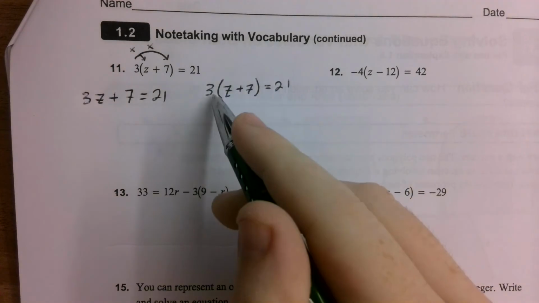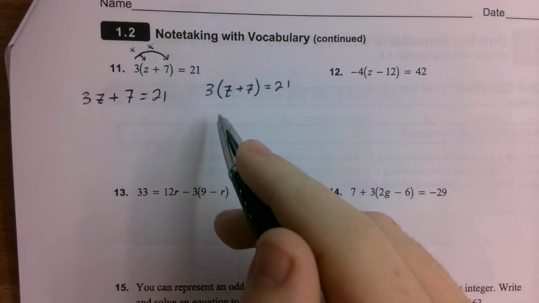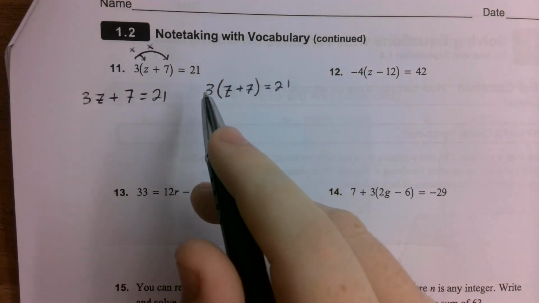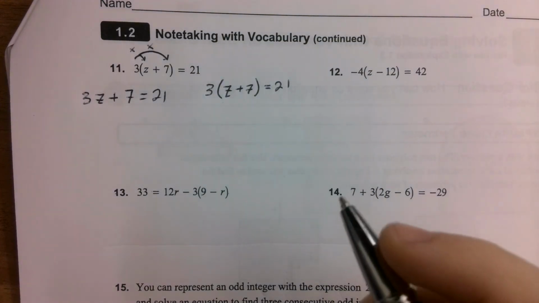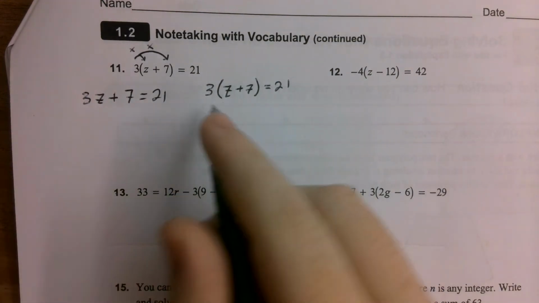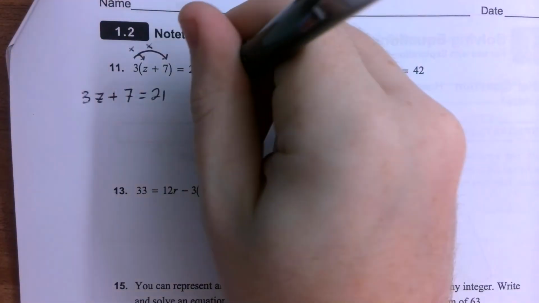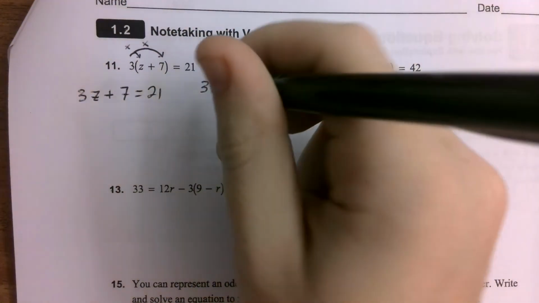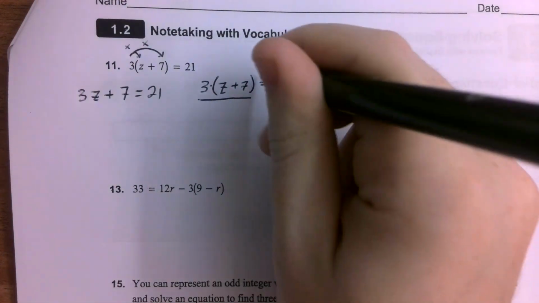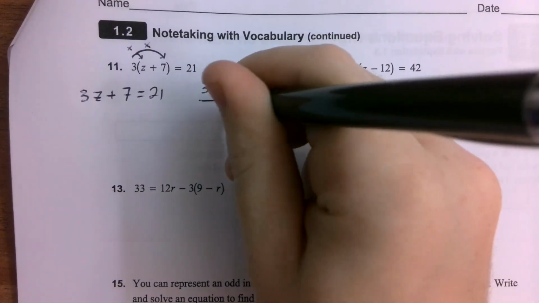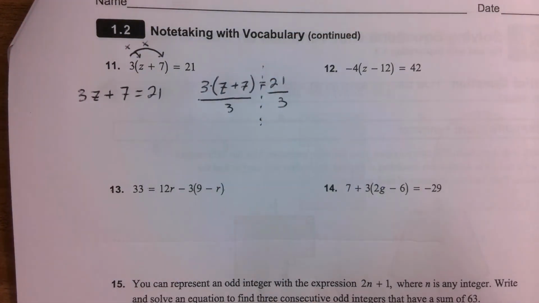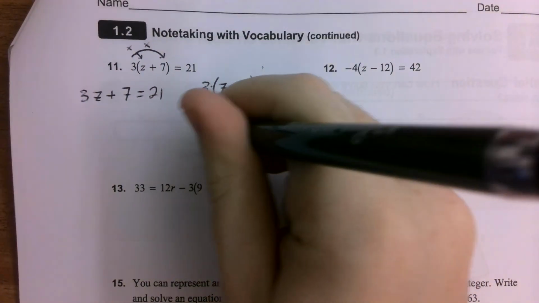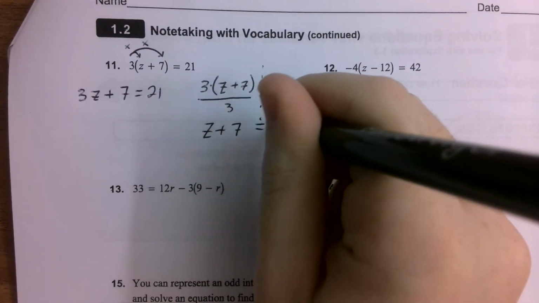Because this is 3 times this entire thing, and we want to get our z by itself, and we have to do multiplication before we do parentheses, we're really looking to get rid of this 3 times. To get rid of multiplying by 3, of course, we have to divide both sides by 3. We end up with z plus 7 equals 7.